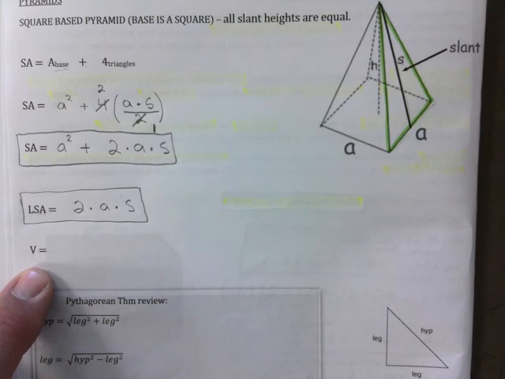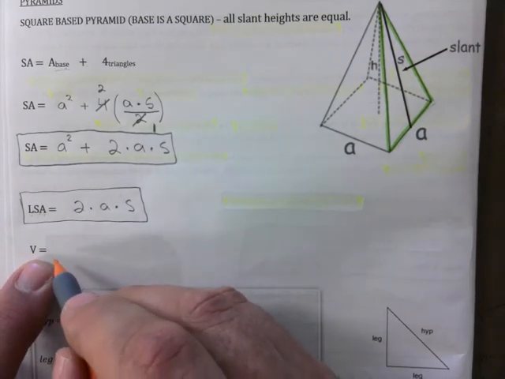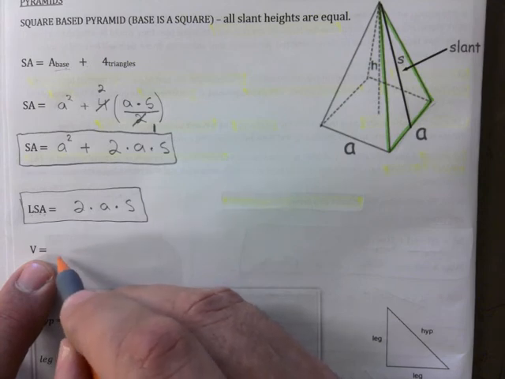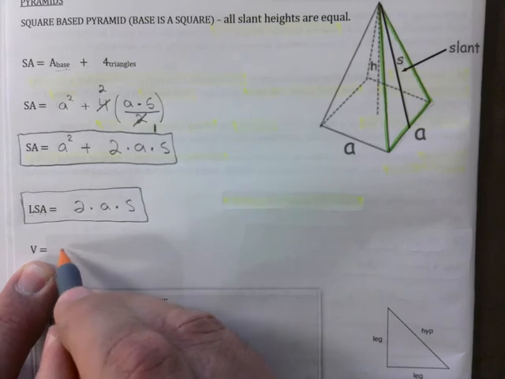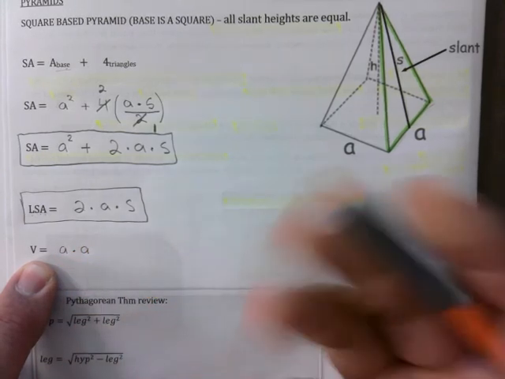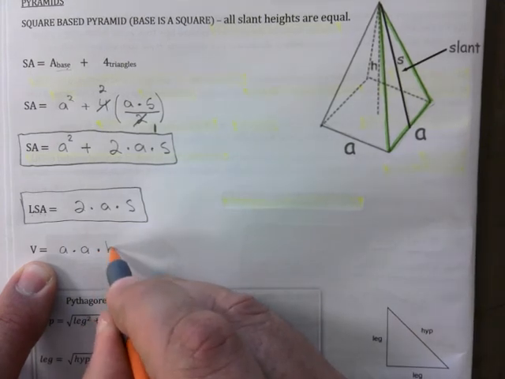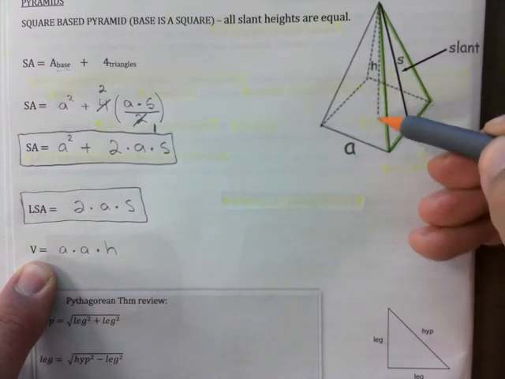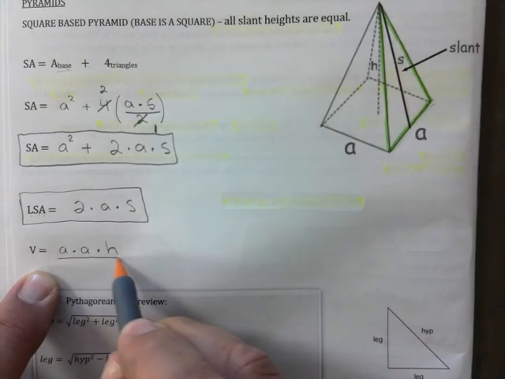What's the volume of this? Anybody remember? It's actually the area of the base, right? So it's A times A, which is A squared, times height, the actual height, not the slant height, divided by 3.